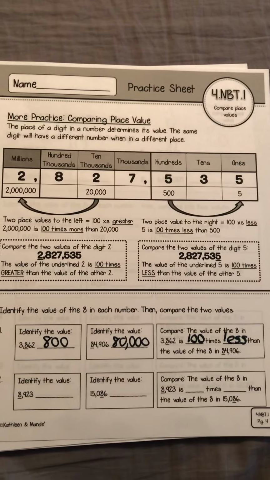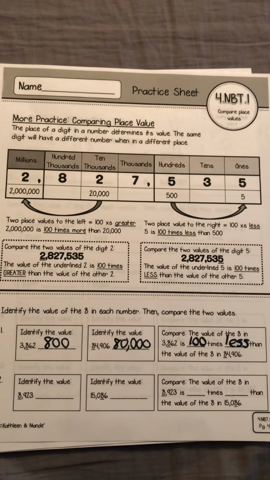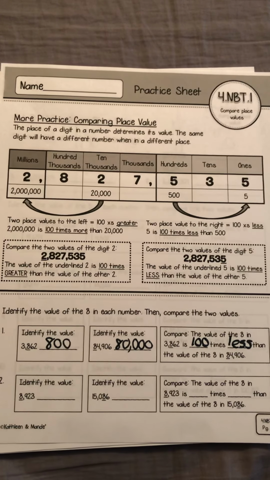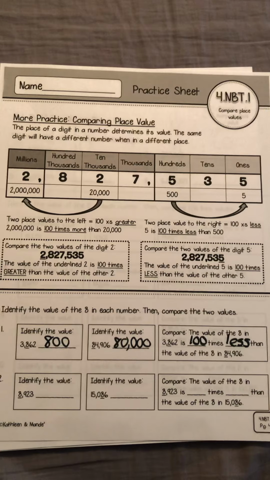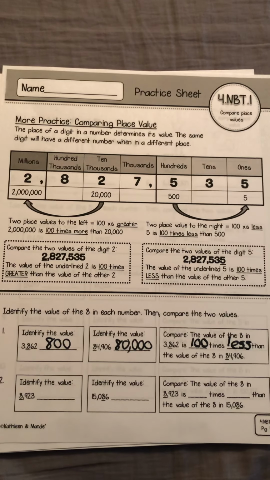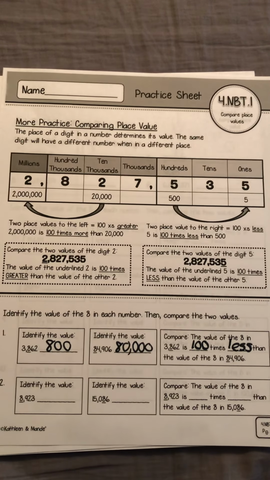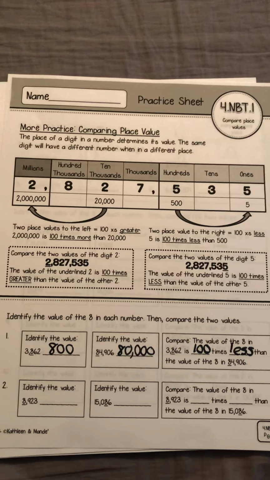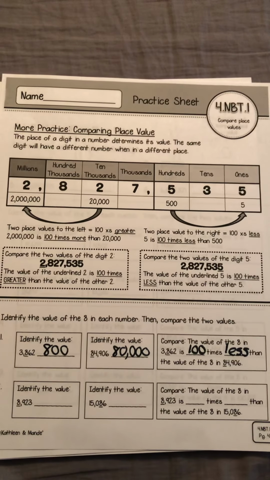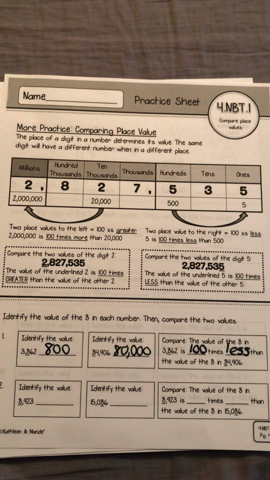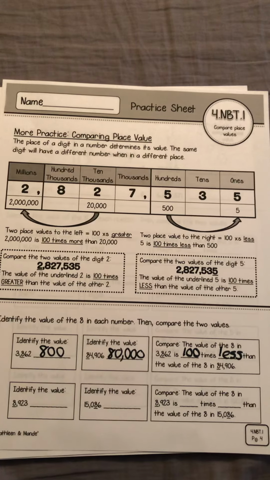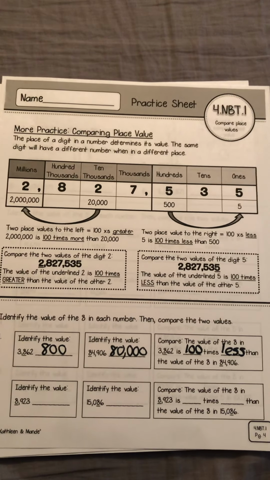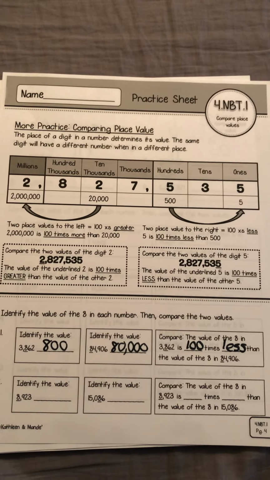So now what I'm going to ask you to do right now is just taking a look at this sheet. I want you to go ahead and try to pause the video and solve that last problem on your own. It says identify the value of the 8 in 8,923, identify the value of the 8 in 15,086, compare. The value of the 8 in 8,923 is blank times blank than the value of the 8 in 15,086. So like I said, go ahead, pause the video, try to solve it.